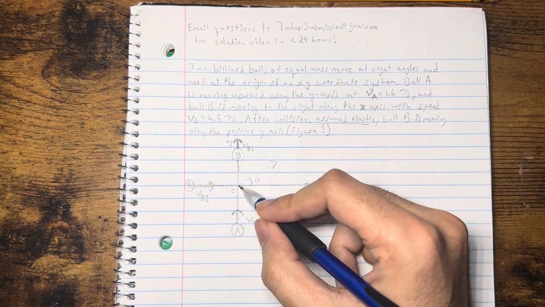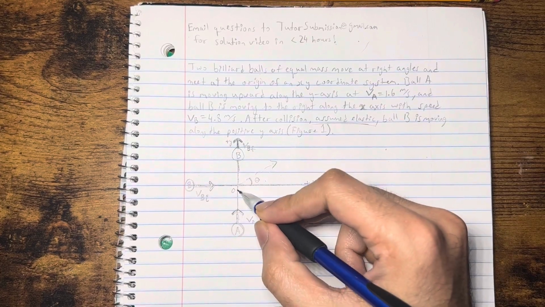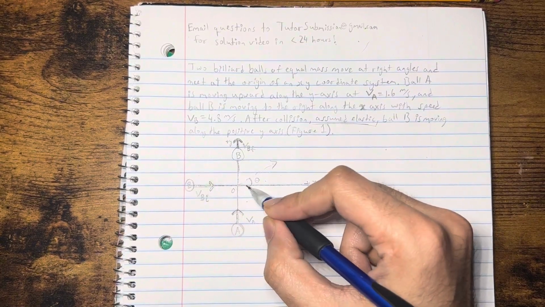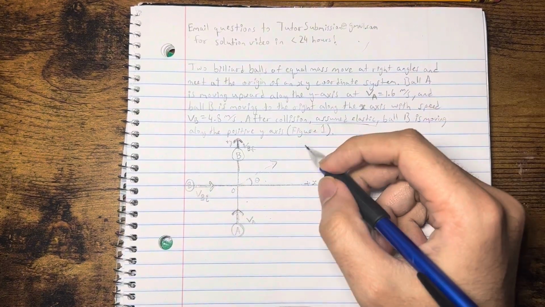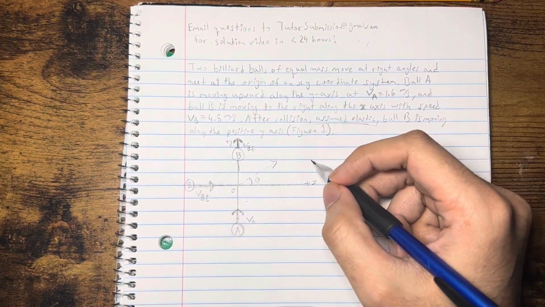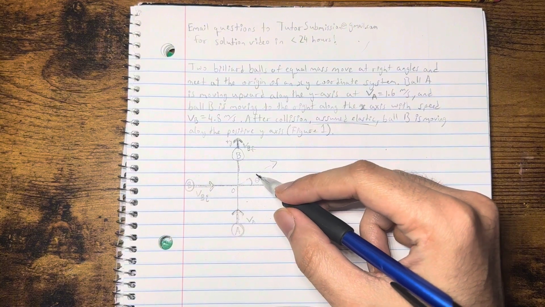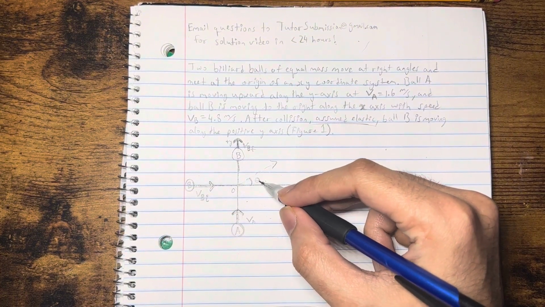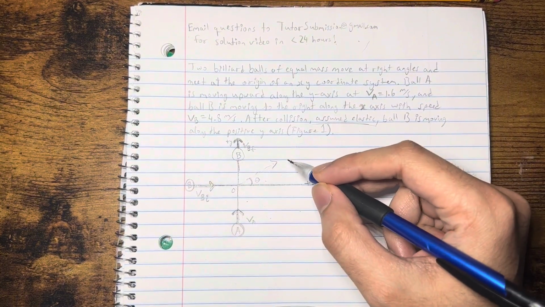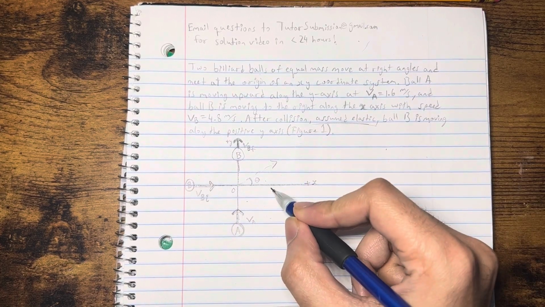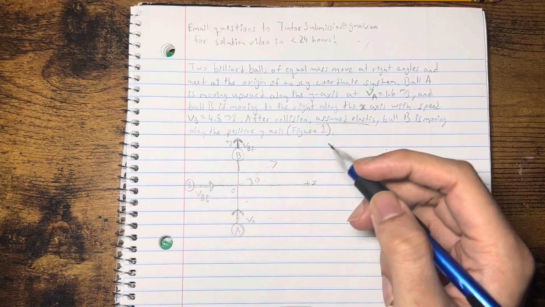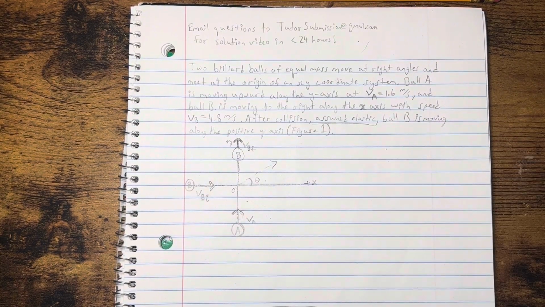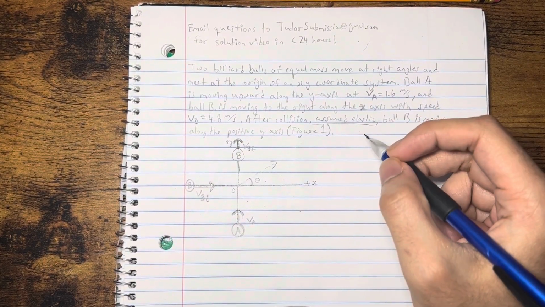It could go like this, it could go maybe like here, come back this way, or it could even go straight along the x-axis. We don't know that yet. So we're going to try to figure out the angle as well as the final speeds of ball B and ball A. All right, so let's go ahead and start making equations for this.